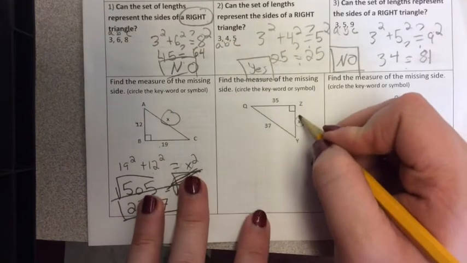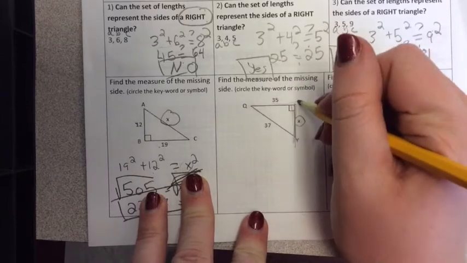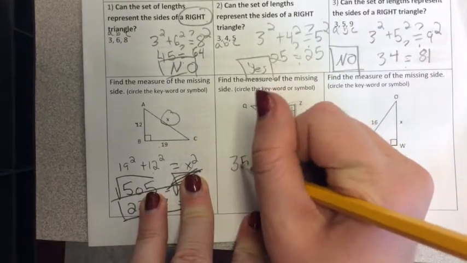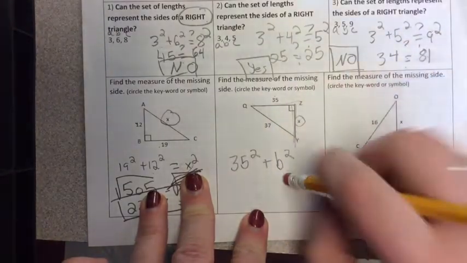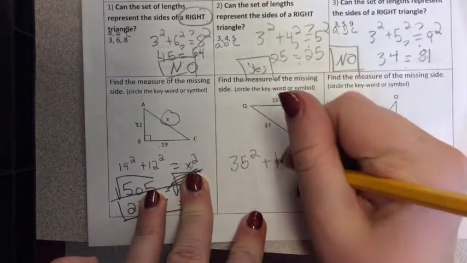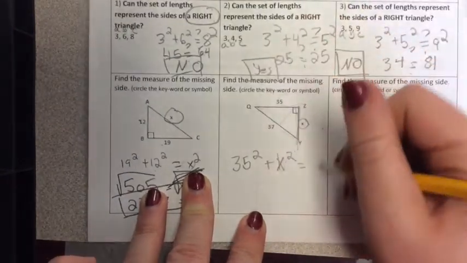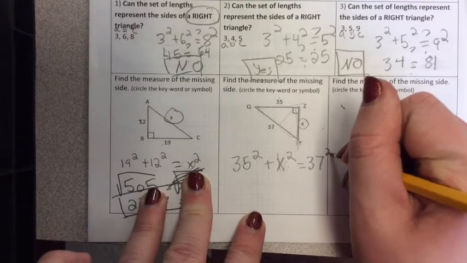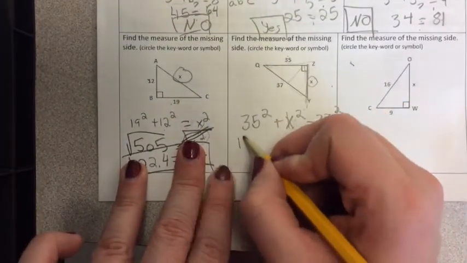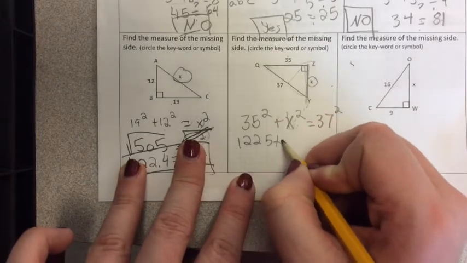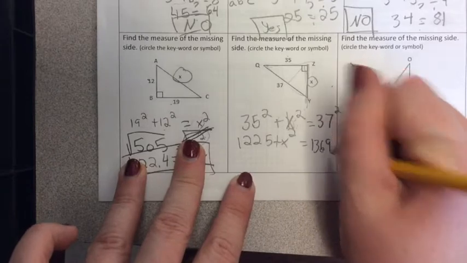So my x is here. That's one of my legs, okay? So I have one leg, that's 35. I don't have my second one, so we'll keep that as b squared, or you can make it x squared, whichever one you like. And then we do have our hypotenuse, our longest side, so that's going to have to go over here. All right, so then this simplifies to 1225, and this simplifies to 1369.